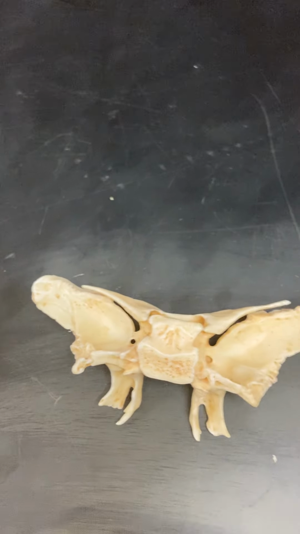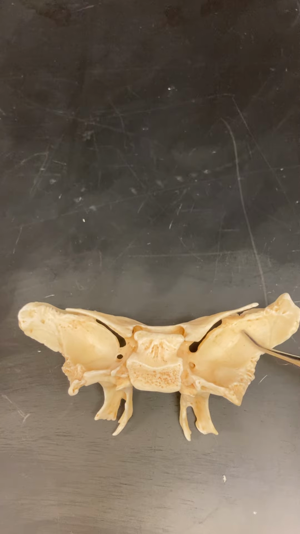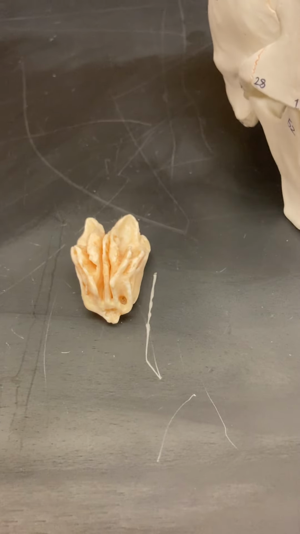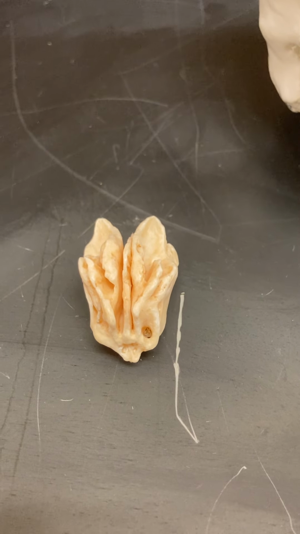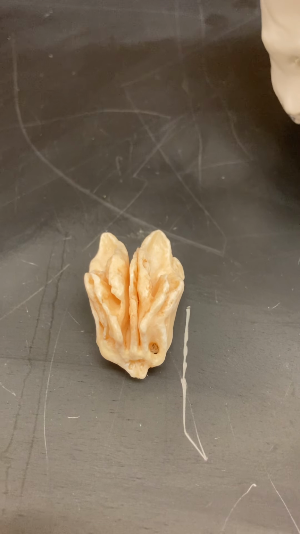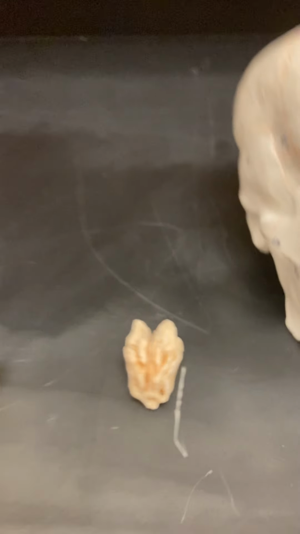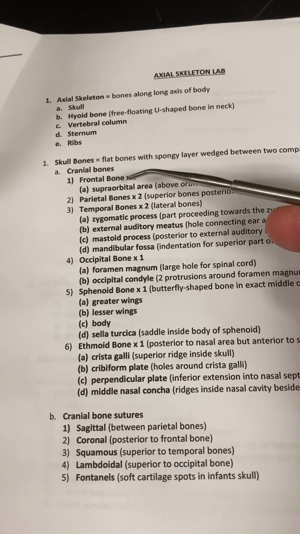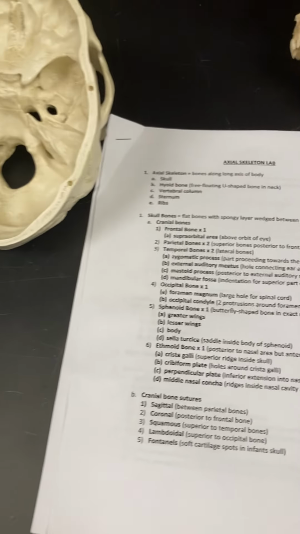Sphenoid bone is significant because it again, I keep mentioning the butterfly shape there, and there you can see wings, body, wing. And then the ethmoid here. Superior part of the nose up into the inferior part of the cranium there. All right, now let's look at some of the parts of these on the skull. You can see frontal, parietal, temporal, occipital, sphenoid, ethmoid.